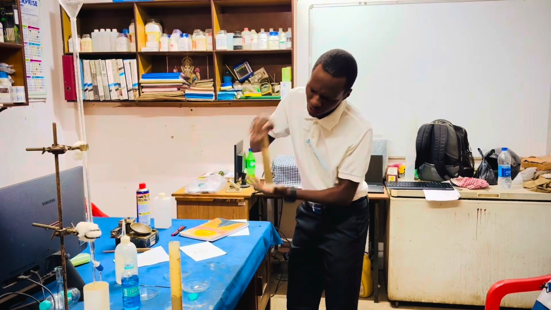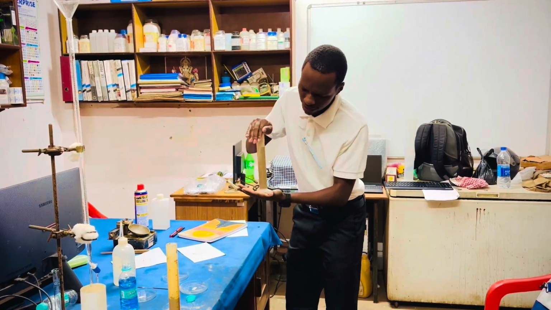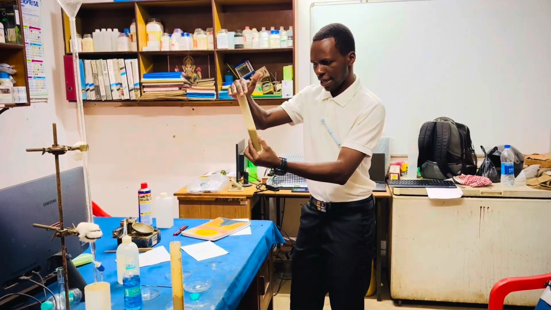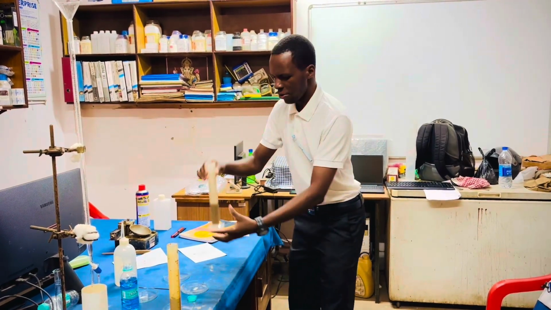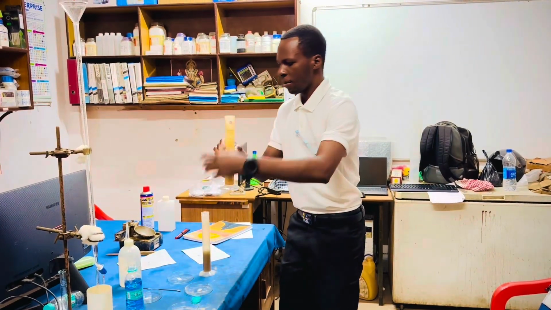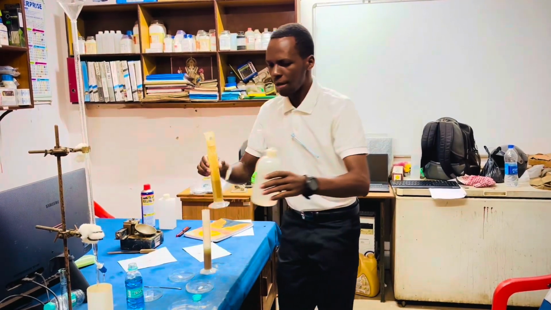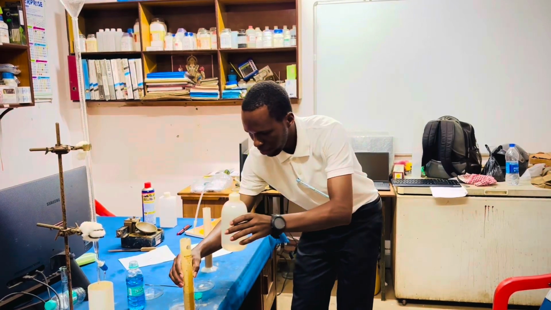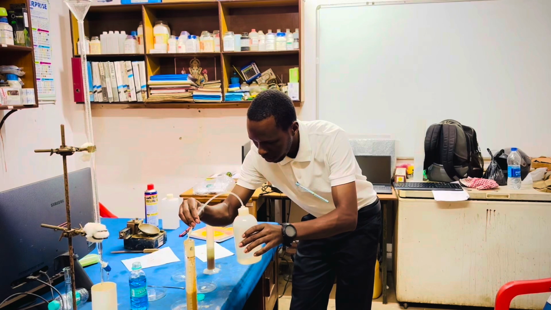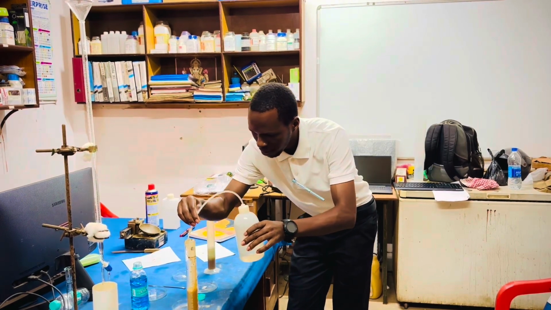So you need to know which one is for kerosene. That's why I've used a different radiated cylinder, so that I can know them well, right? So this is for water. Make sure you refill it up to the 100 mark, but no soil should be left.